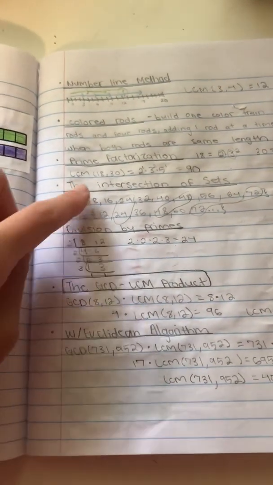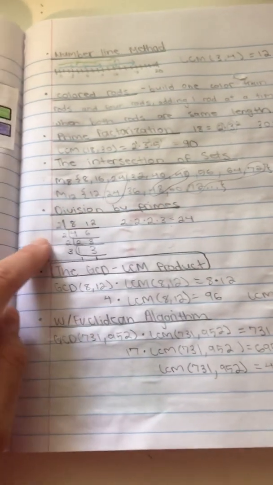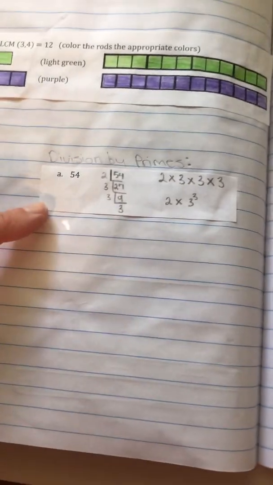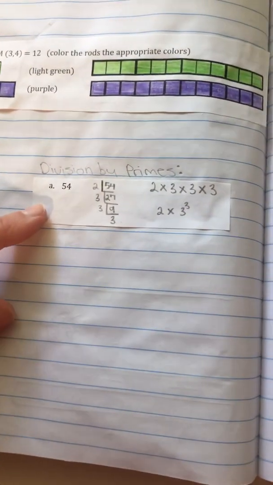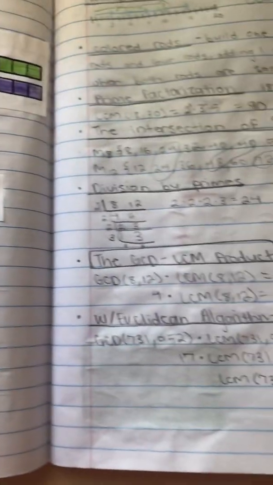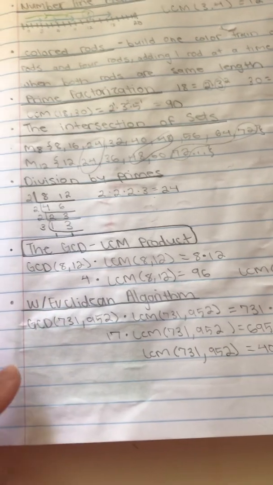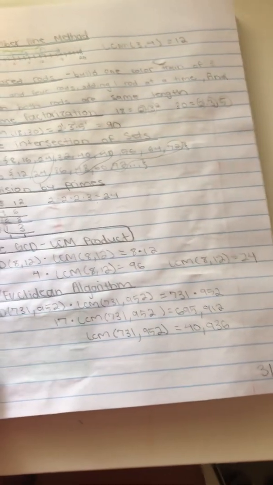And then also the intersection of sets, there's an example, division by primes, and over here there is an example from my activity book, division by primes. And then it goes on to the greatest common denominator and least common multiple products.